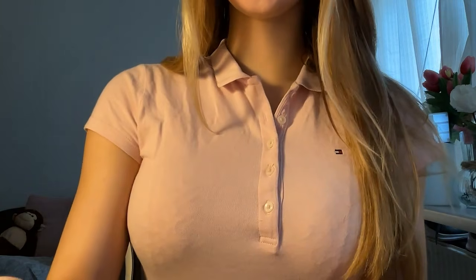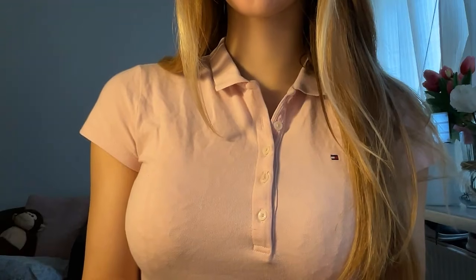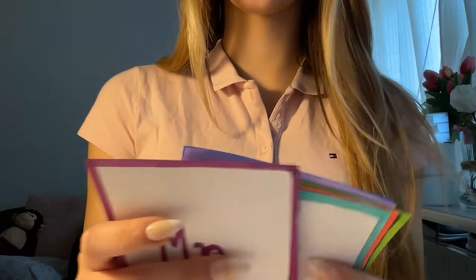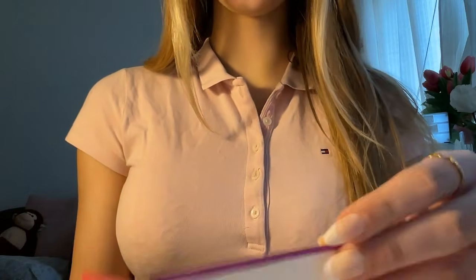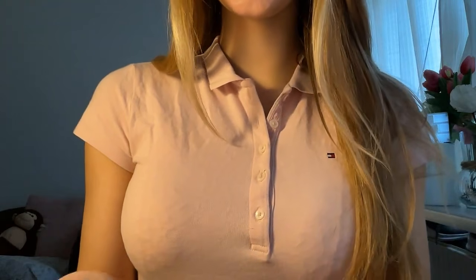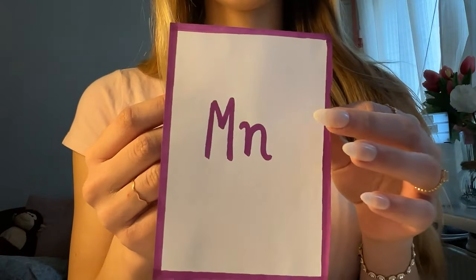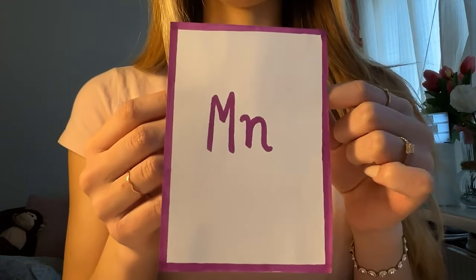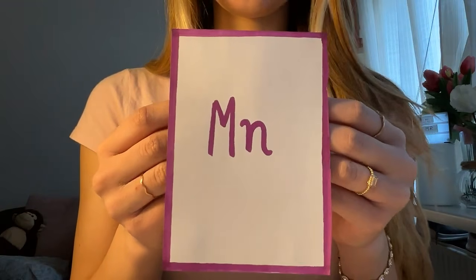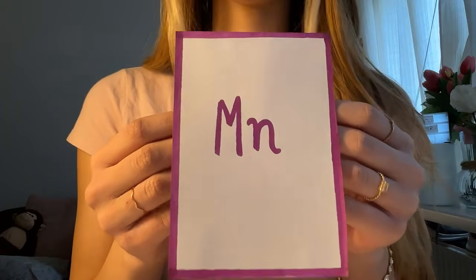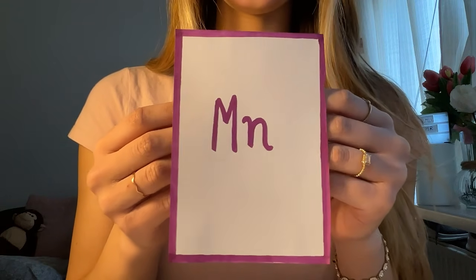Alright, let's move on to the next symbol. So I'm just going to shuffle them. Okay, so the next symbol is this one. So we have a capital M and then an N. So capital M and N. What do you think is the chemical element represented by Mn? What is your guess?